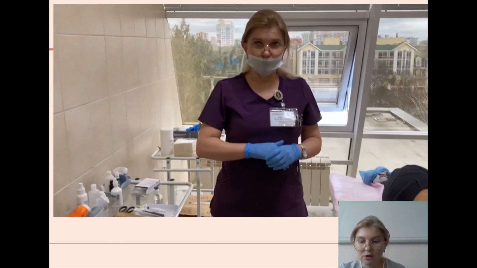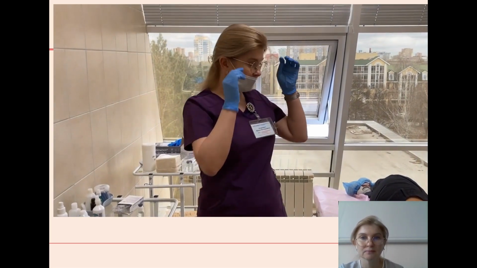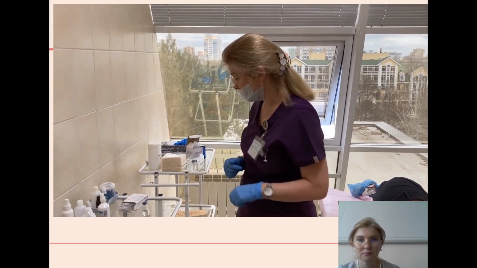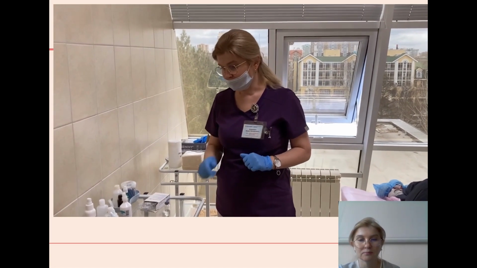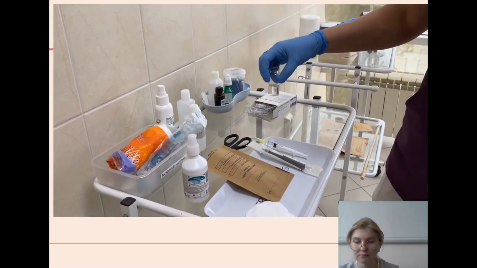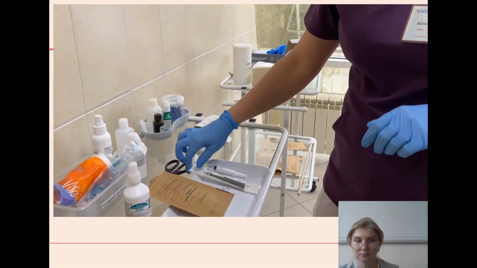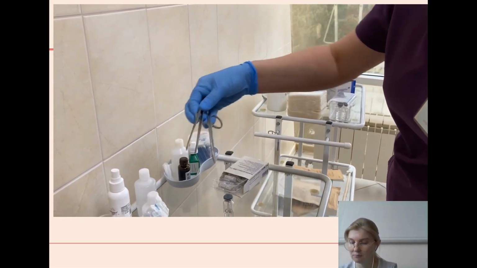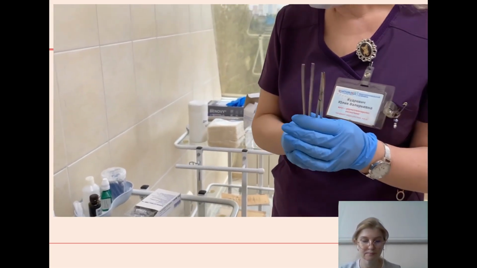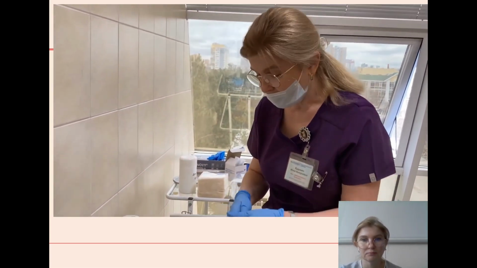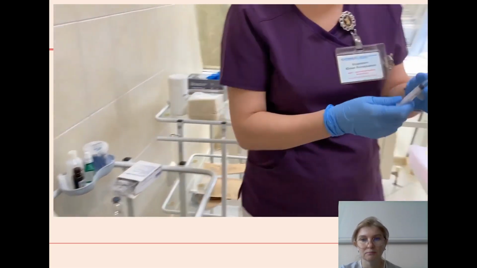The punch biopsy procedure is shown in the video. I want to show the dermopunch procedure, and for this procedure I need cotton pads, skin antiseptic, a container with fixator, a dermopunch, and scissors and tweezers with thin branches. These tools are sterile, and my patient needs anesthesia, and I'll do it.